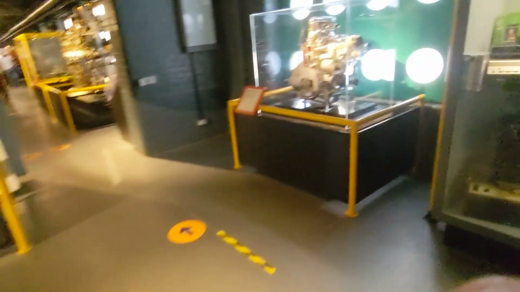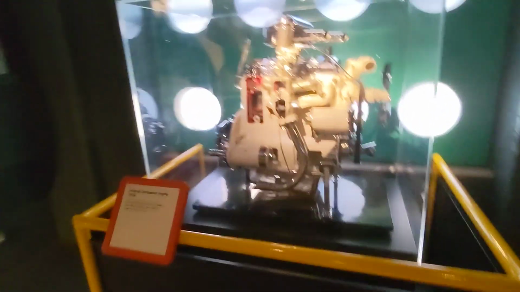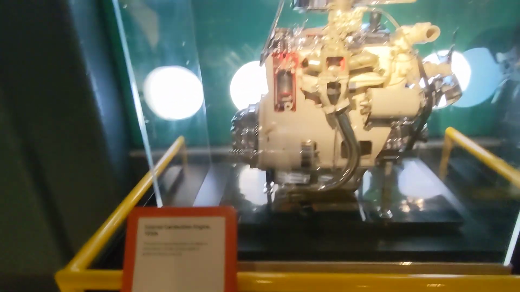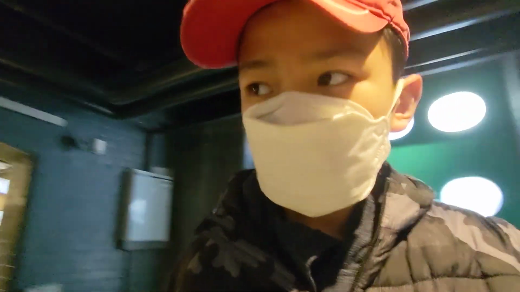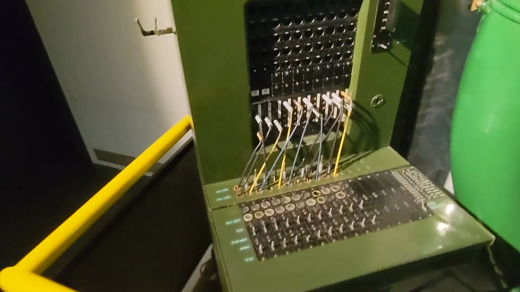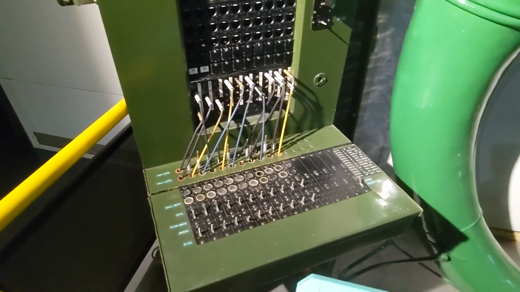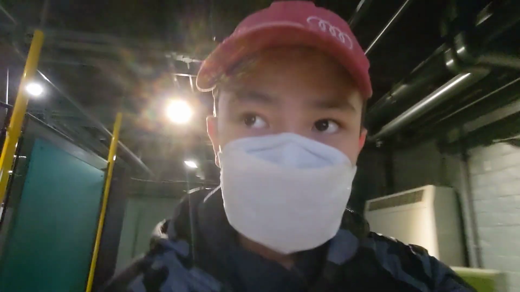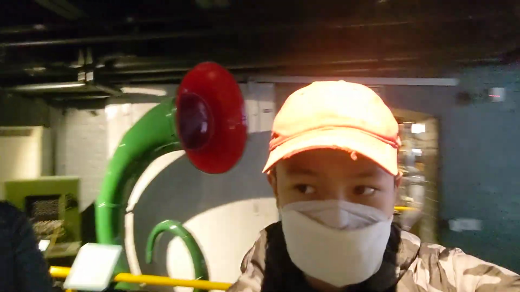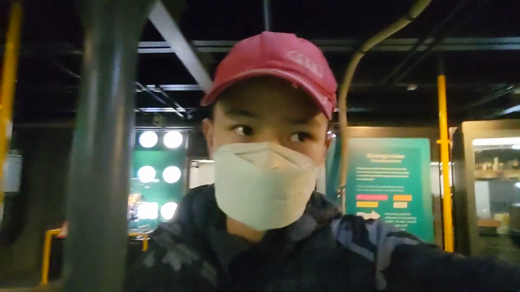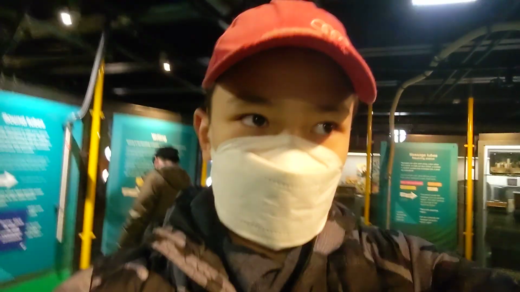This is the internal combustion engine. And this is the telephone switchboard. And this is the big tube of this. So how do you think of the size? So this is the most interesting museum.